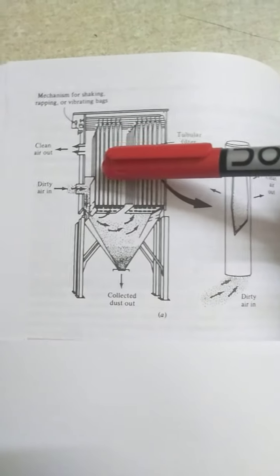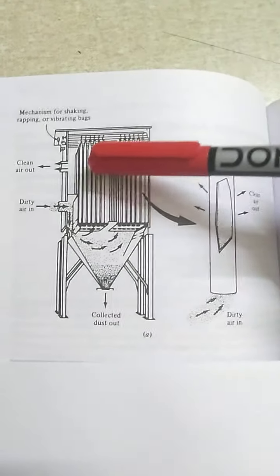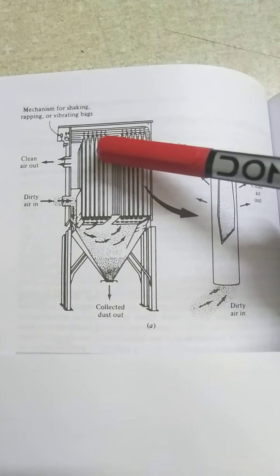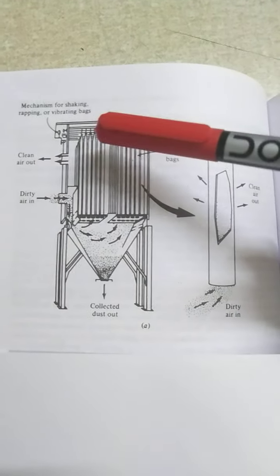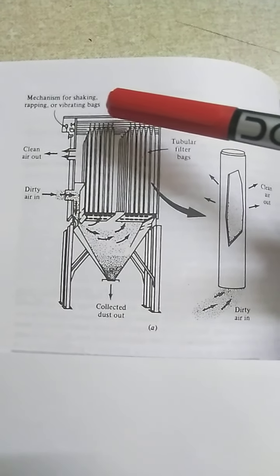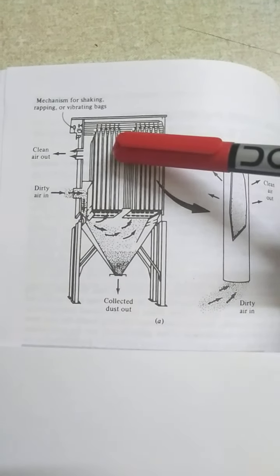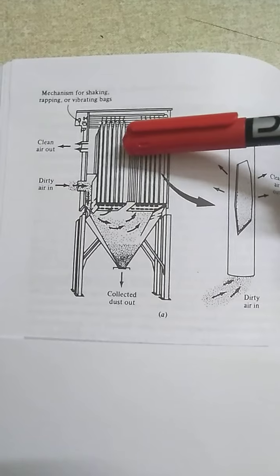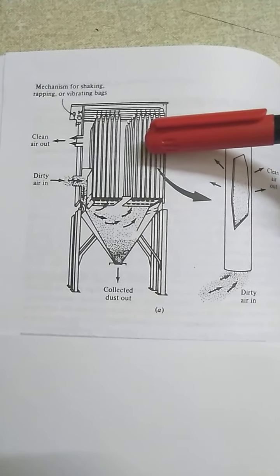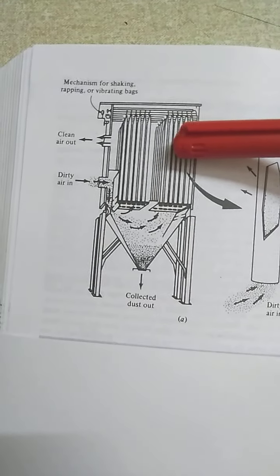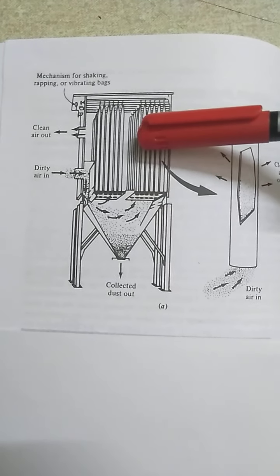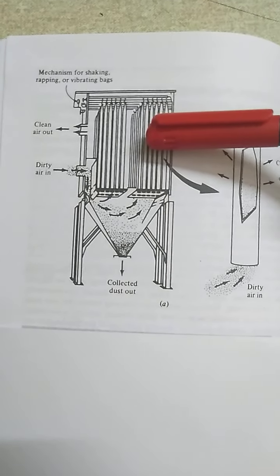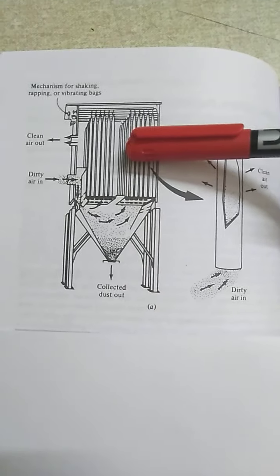One more problem is, we cannot use gas inside these fabric filters at a temperature of more than 300 degrees Celsius. Since we are using fabrics of a special quality, we need to restrict the gas entering the fabric filter to around 300 degrees Celsius.